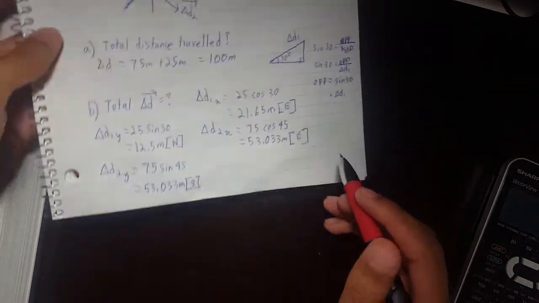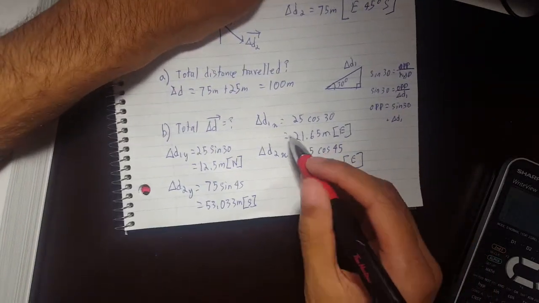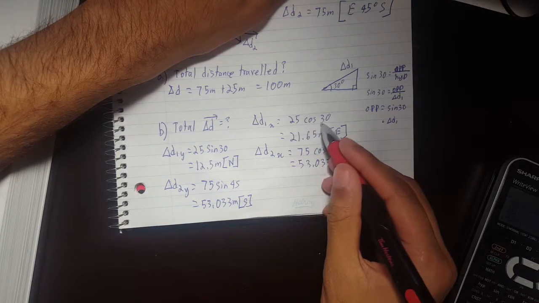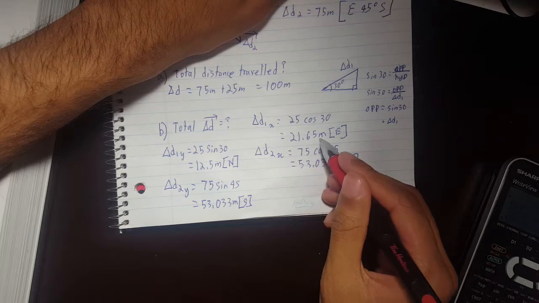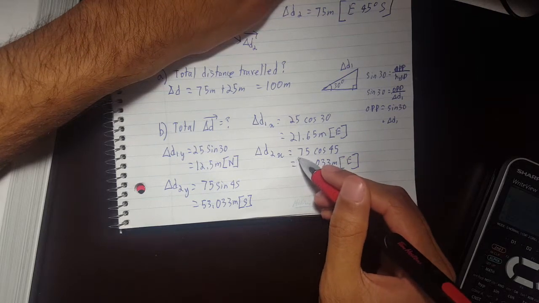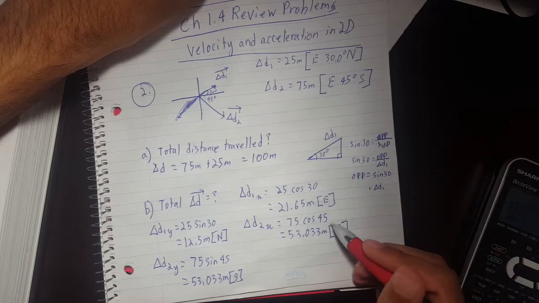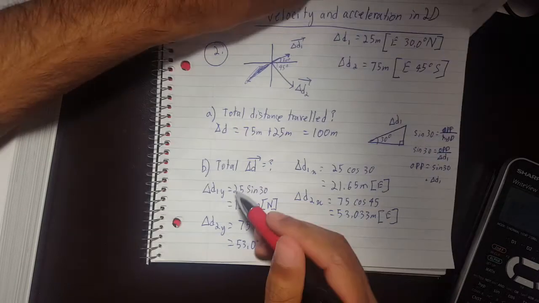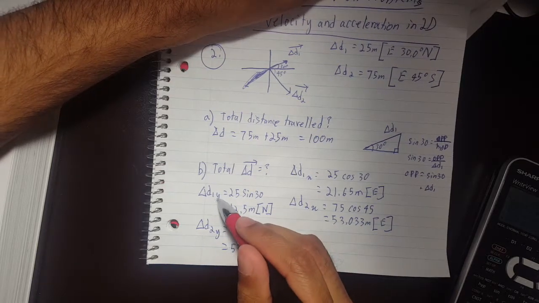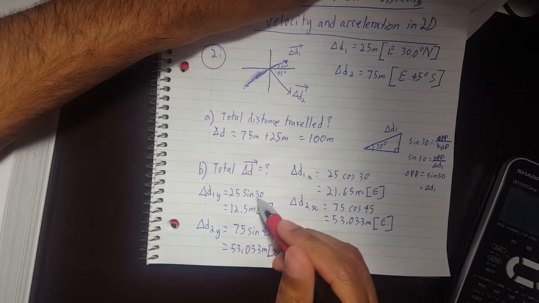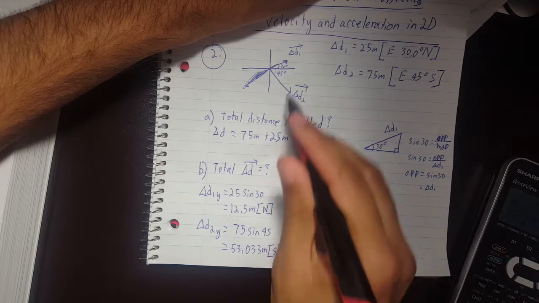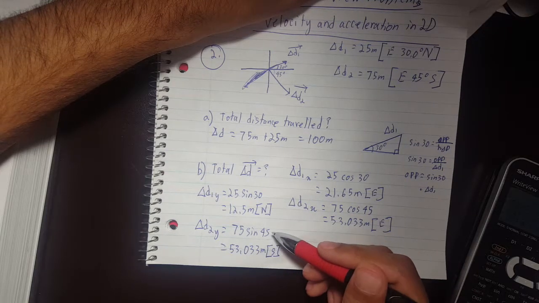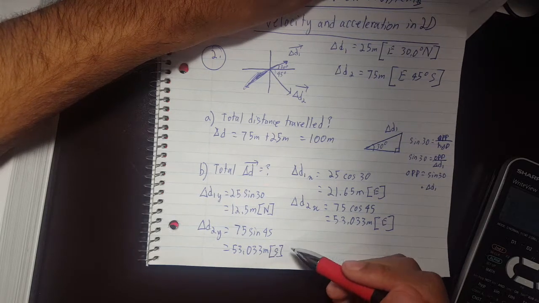So I've already gone ahead and done this. Displacement 1, x component is 25 times cos 30, which gives you 21.65 meters east. Displacement 2, x component is 75 cos 45, which is 53.033 meters east. Now going on to the y components, displacement 1's y component is 25 times sine 30, which gives you 12.5 meters north since it's going north. And then displacement 2's y component is 75 meters sine 45, which gives you 53.033 meters south.